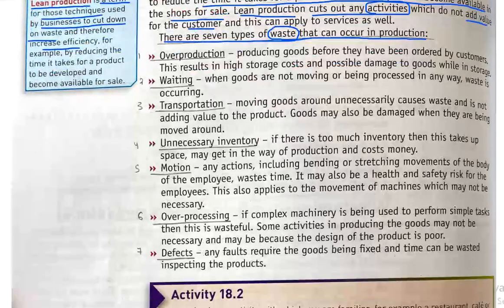The 7 types of waste. Number one, or the first type of waste, is overproduction. Overproduction is producing goods before they have been ordered by customers. This is a mistake that's made by factories: they produce goods for which there was no order by customers. So I'm producing goods that are not wanted, not ordered, not demanded by the customer. I'm just producing them for no specific reason.